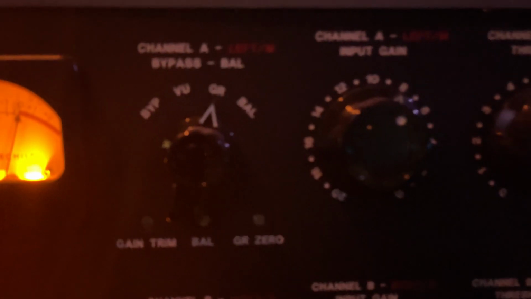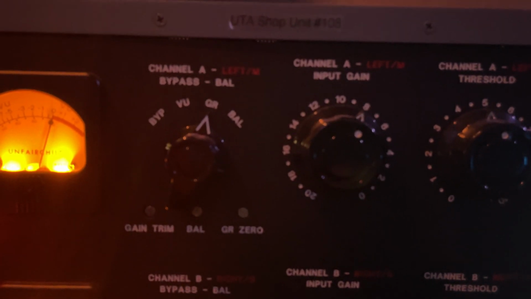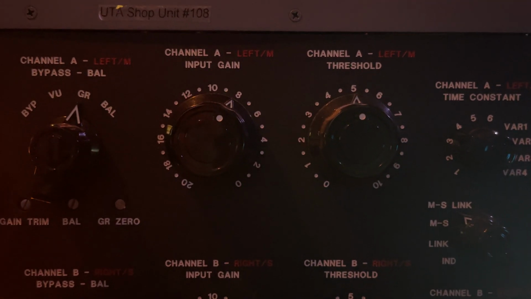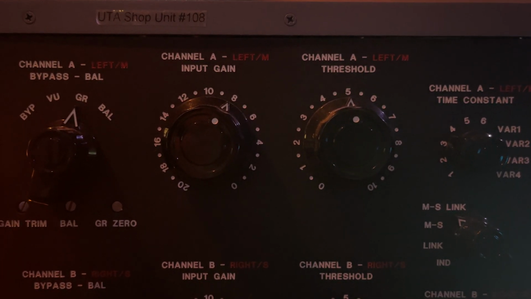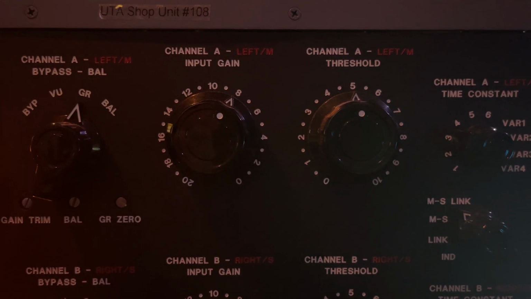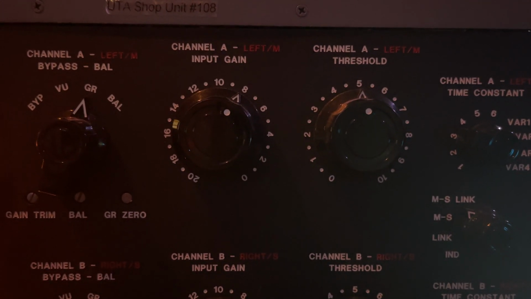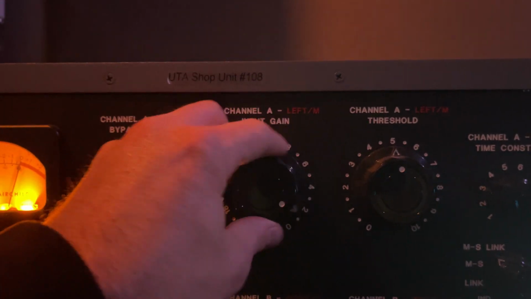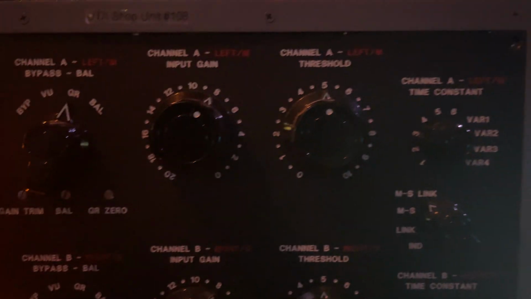Just to go through it real fast, we have our input gain knob over here. I actually wasn't driving this super hard, probably because the guitars were already pretty crunchy, but I'm not against really slamming that thing. And this one I didn't.